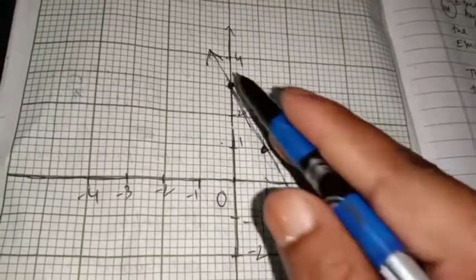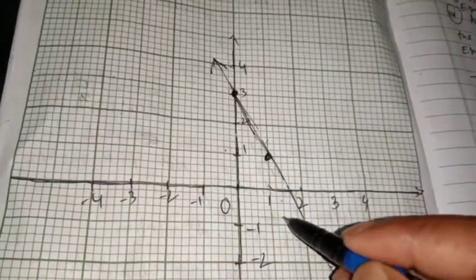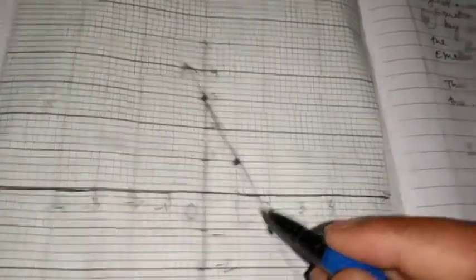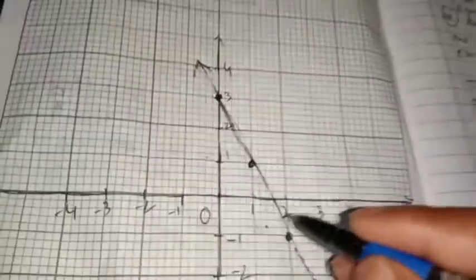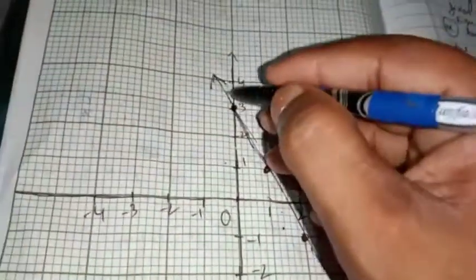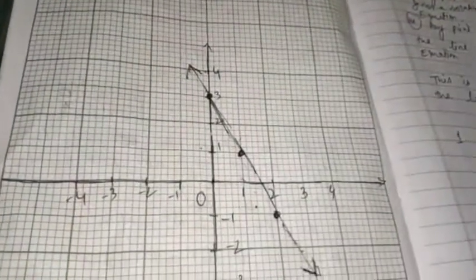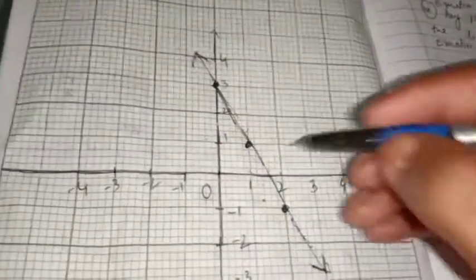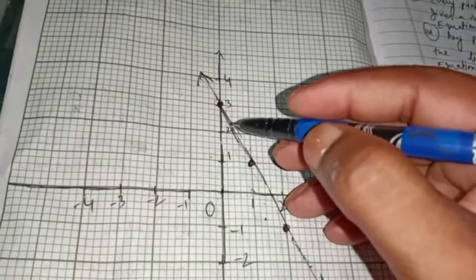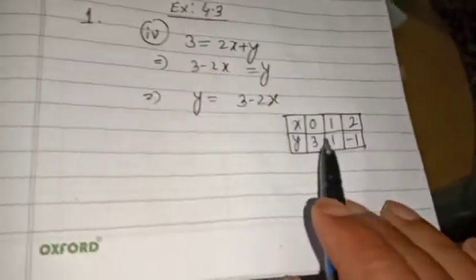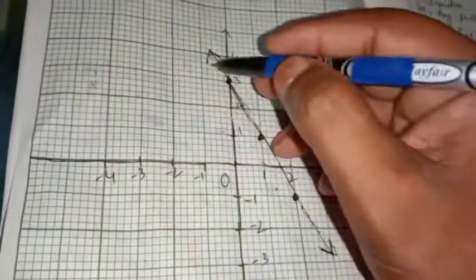Sometimes some students suppose they get these 2 points here, but by mistake they got one here, and they did not find out they made a mistake. They thought, okay, this is the line, and they make it like that, and this is not a straight line. If all solutions are correct, then 100% you will get a proper straight line.